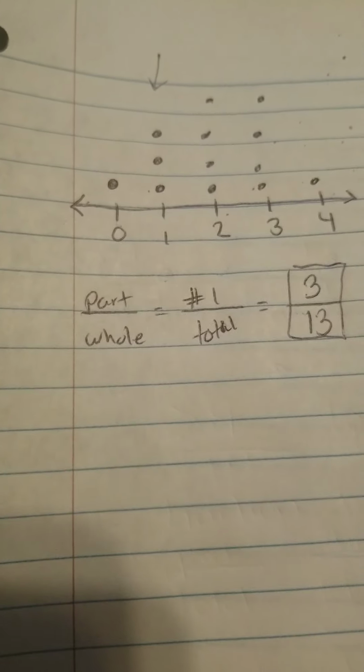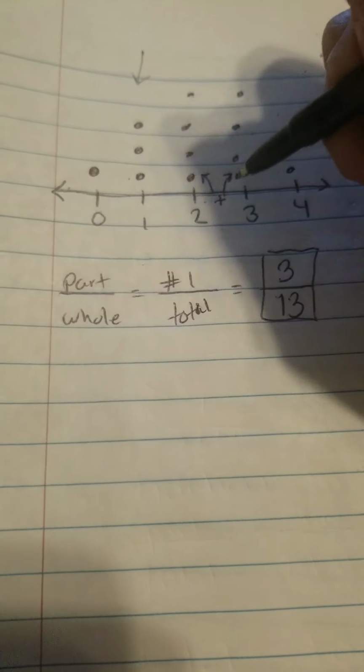What fraction of the families use either 2 or 3 computers? So when it says 2 or 3, that means that I'm going to take these 2 and combine their values. So I'm going to take these 4 and combine those 4. So 4 plus 4 is 8, out of a total of 13 families surveyed.